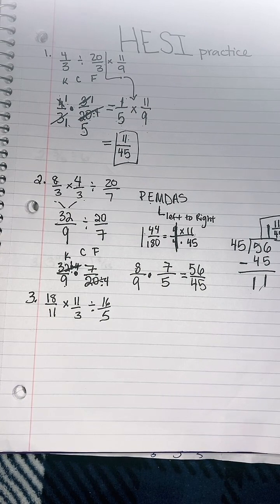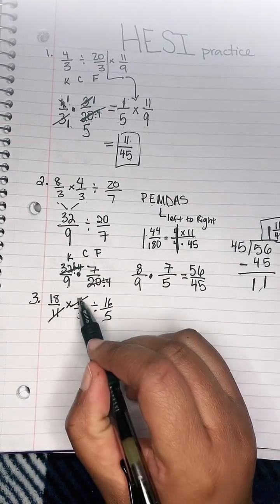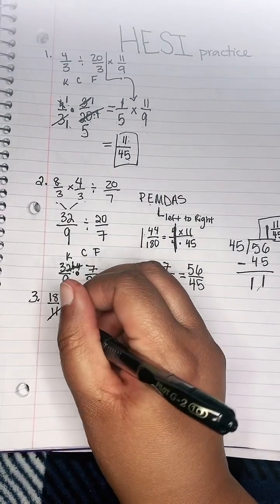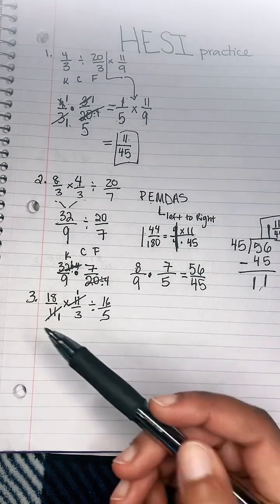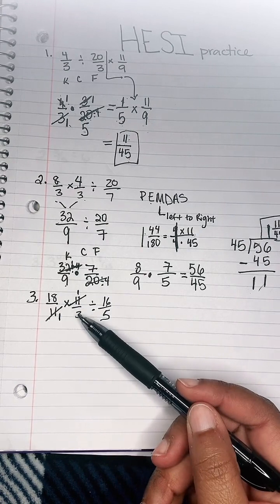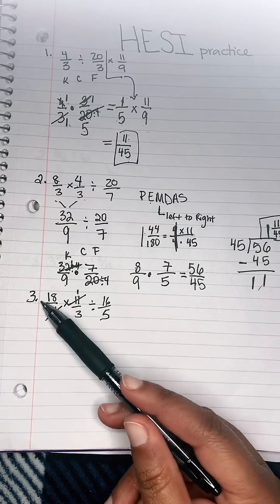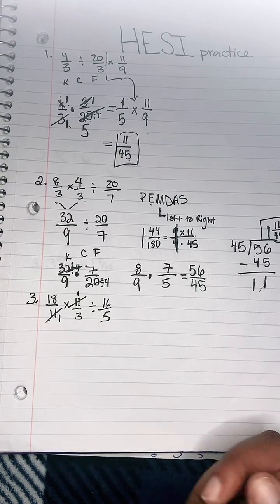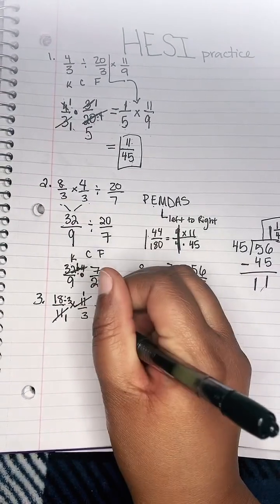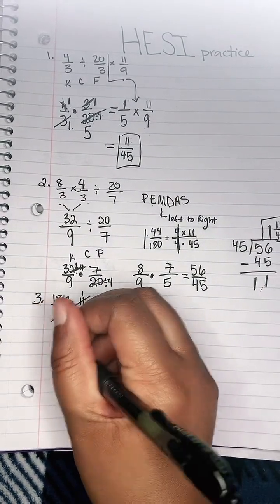That's awesome. So 11 and 11 cancel because 11 divided by 11 is 1. So we could put 1 here and 1 here. Okay. Now, I think I saw somebody say, what about 18 and 3? Can we cross simplify here? 18 divided by 3 and 3 divided by 3. Perfect. So 18 divided by 3 is 6.